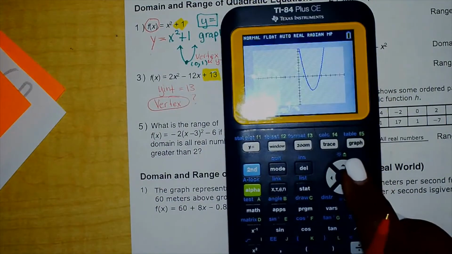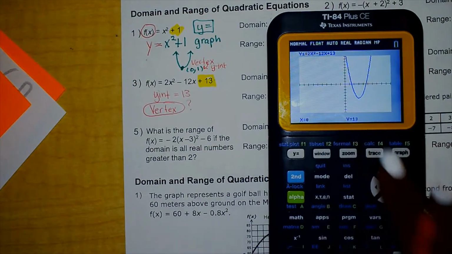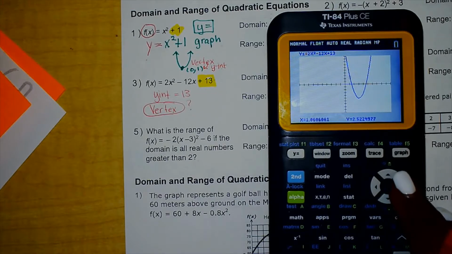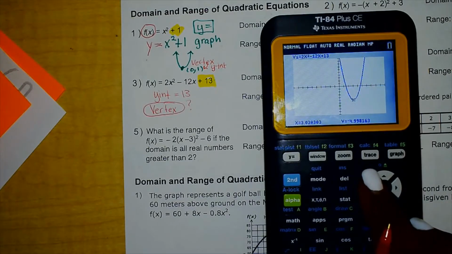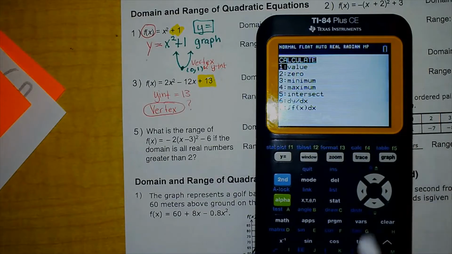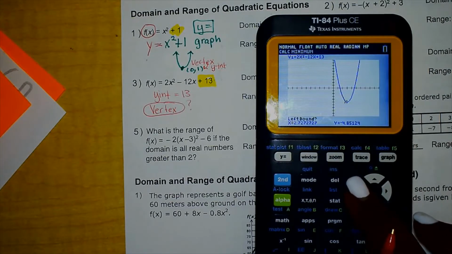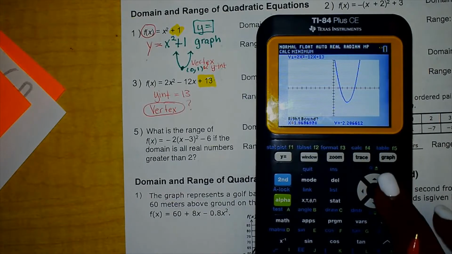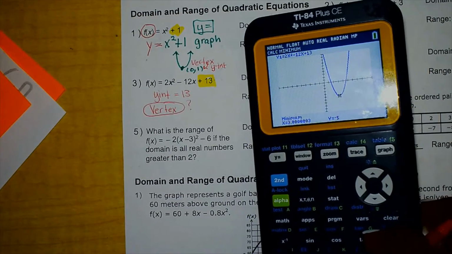We see it here. If you press trace, you see that's your y-intercept. Our vertex is down here, and it's a minimum. I know it looks like it is about a -5, but let's test it. We're going to press second trace, 3 for minimum. Left bound, we're going to be to the left of that point. Right bound, we move to the right of the vertex. And then we press enter. The vertex is at 3, -5.